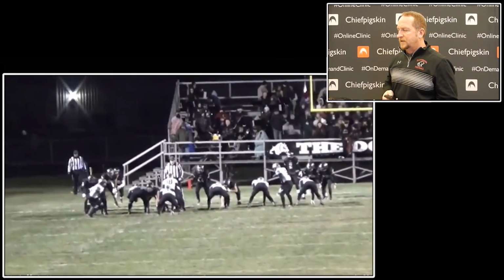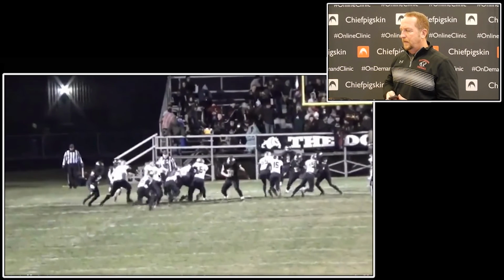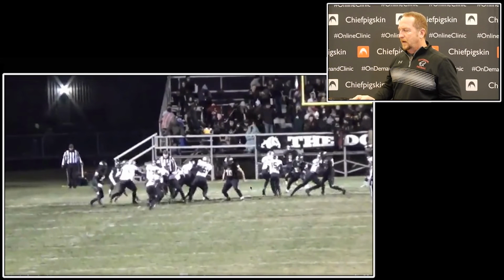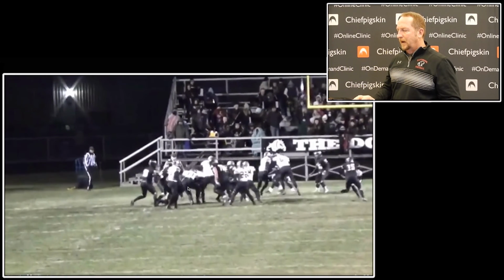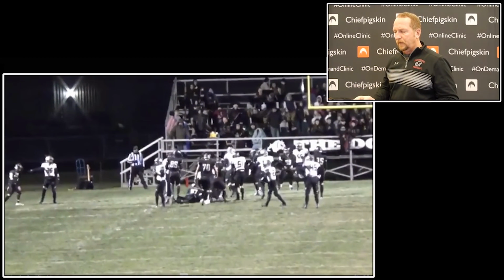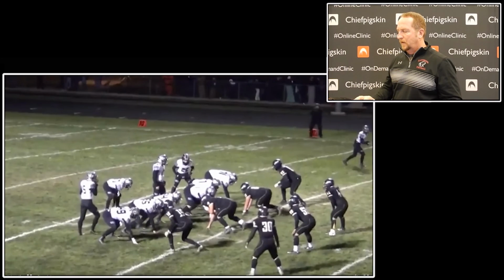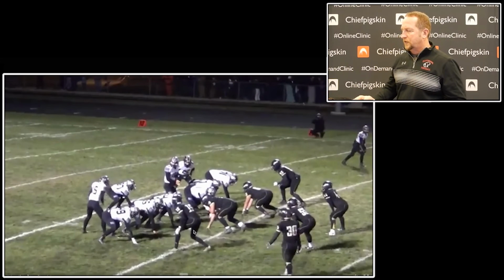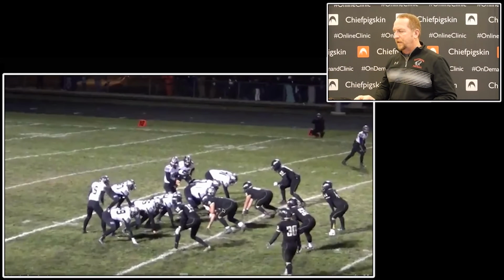Okay, and the only thing I would say here is we would want, as that read key comes upfield, our fullback should be bending here a little bit tighter. That linebacker has tried to come over the top and gap exchange, so he's cutting behind it a little bit. We'll get a decent gain off of it, but we would really want him getting more of a bend in that.